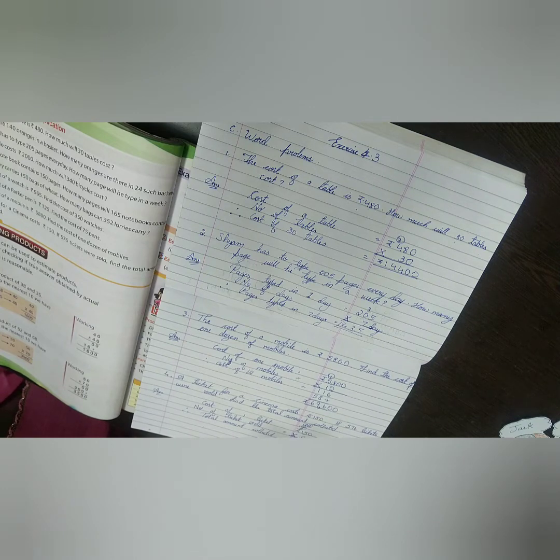So my answer is 86,400. And this is amount, rupees. So you should put rupees symbol. And the rest we'll discuss in the interactive class.